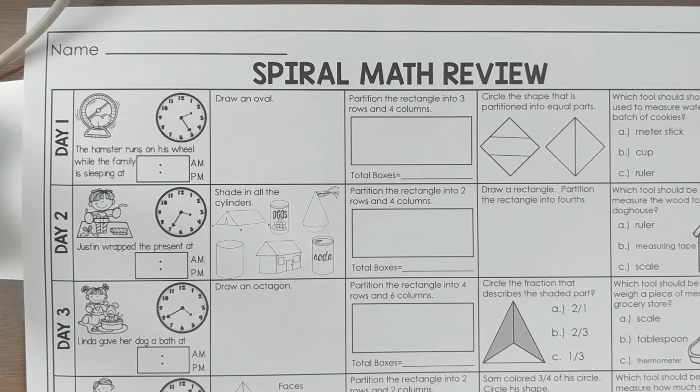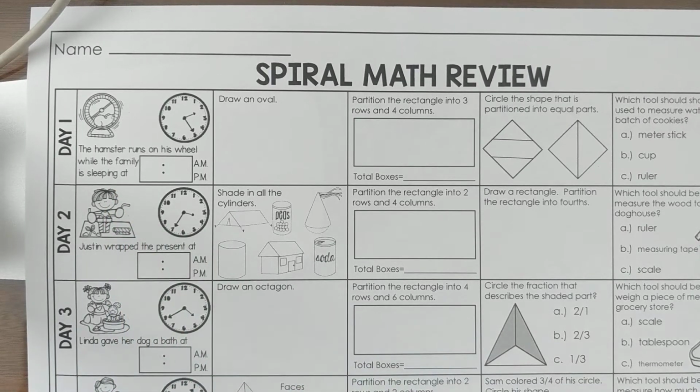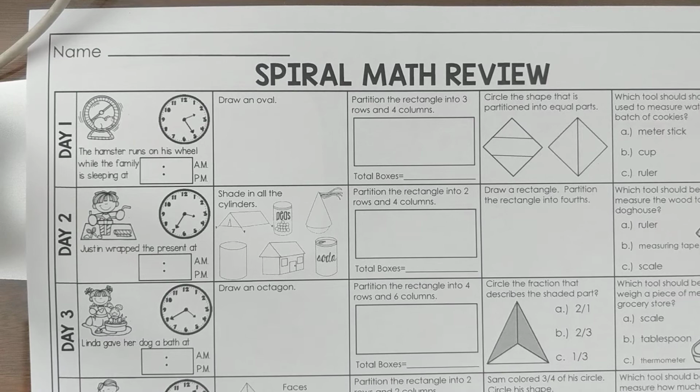Now let's correct our spiral math for today. We're going to be correcting day 1 for Monday, April 20th. Okay, number 1, the hamster runs on his wheel while the family is sleeping at.